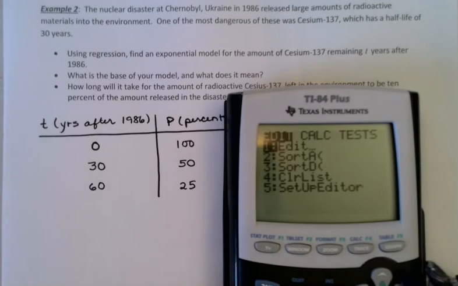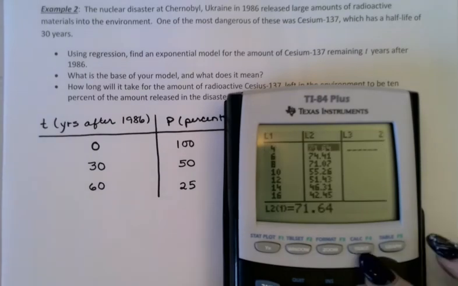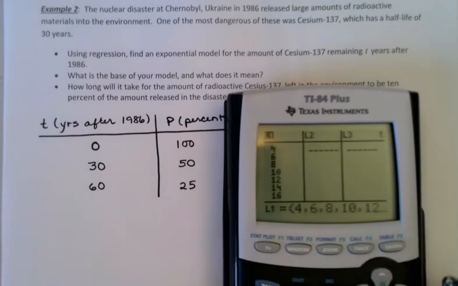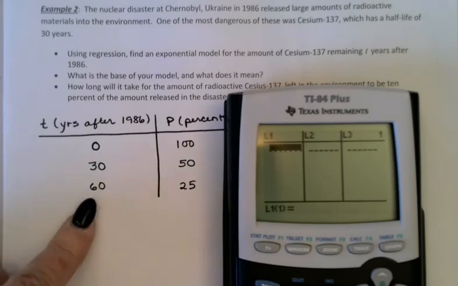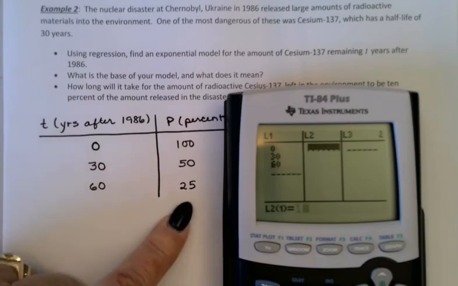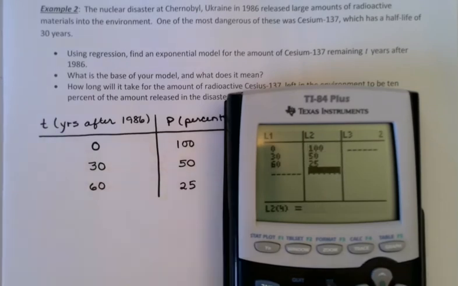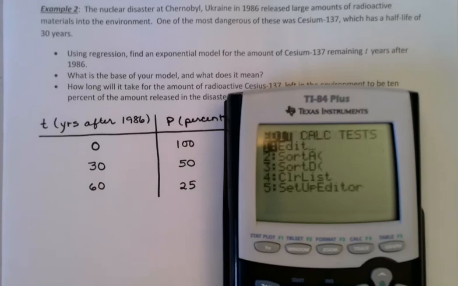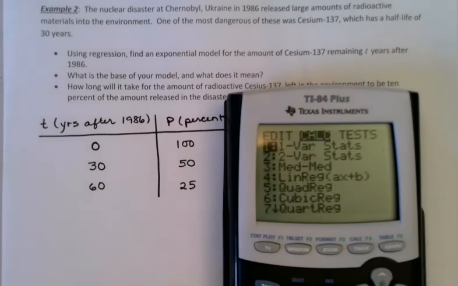So in my stat menu, I'll edit, and I'll put in my values. And then back to the stat menu, and I'm going to calculate.